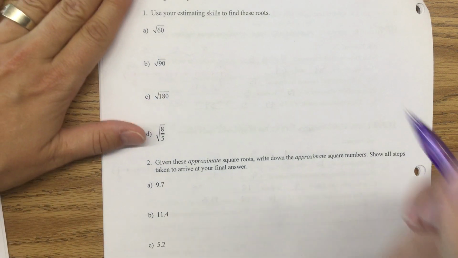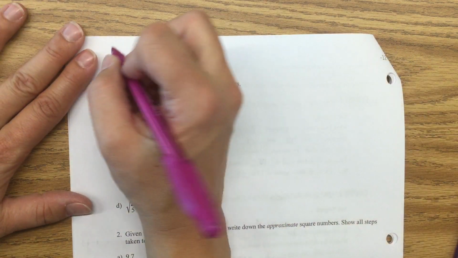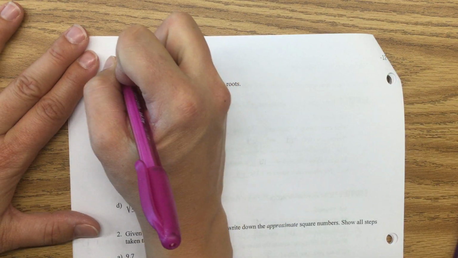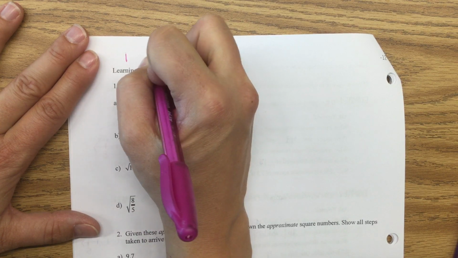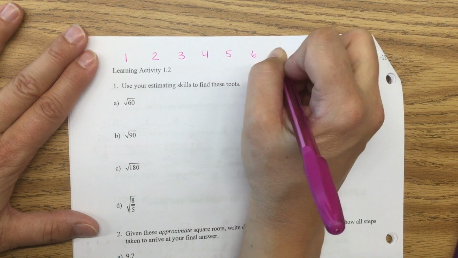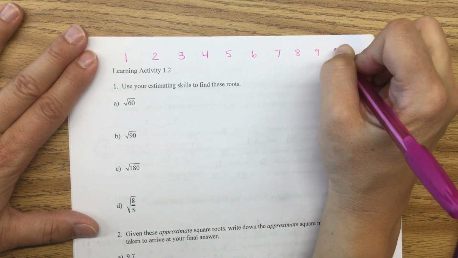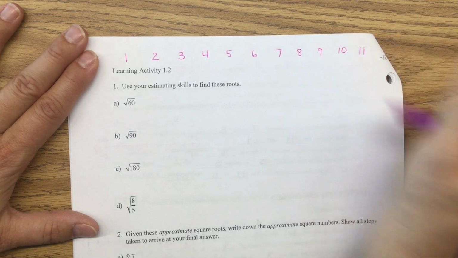Okay. So at the top of the page, let's just write out the roots so that we have them on hand right away. So we have 1, 2, 3, 4, 5, 6, 7, 8, 9, 10, 11.